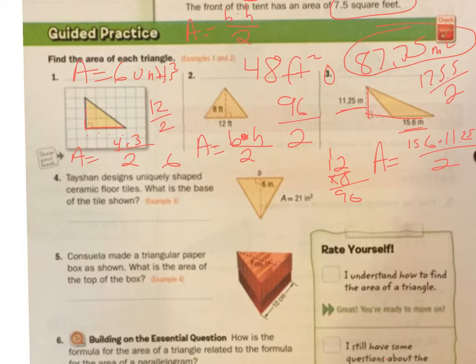Okay, let's look at 4. 4 and 5, and then we'll be all set here. Okay, we have a triangle here. And we want to know, what is the base of the tile shown? So we have the area, we don't have the base, we have the height. So it's going to be 21 equals base times height divided by 2.